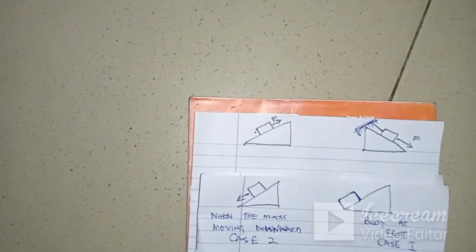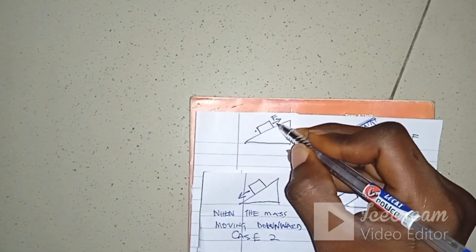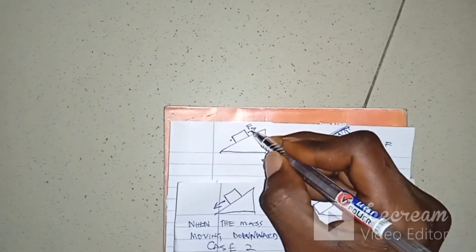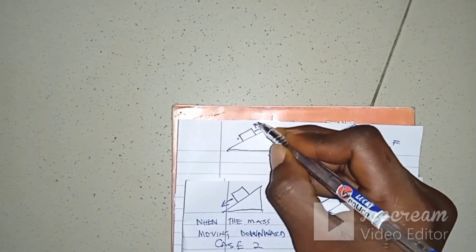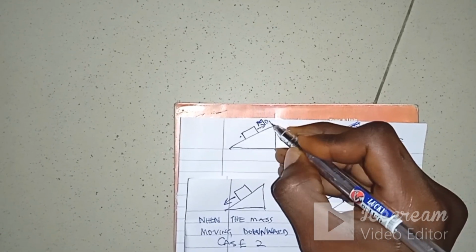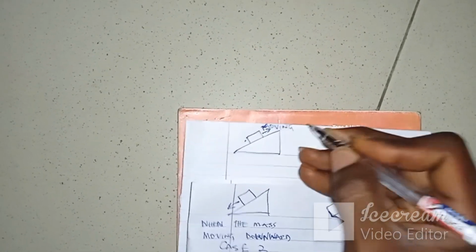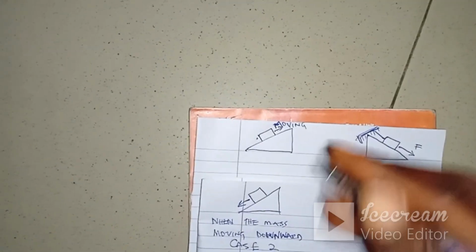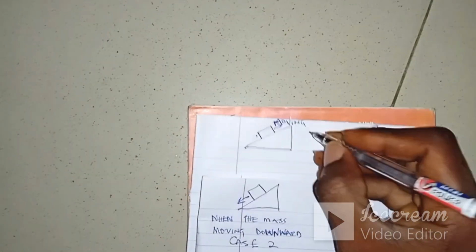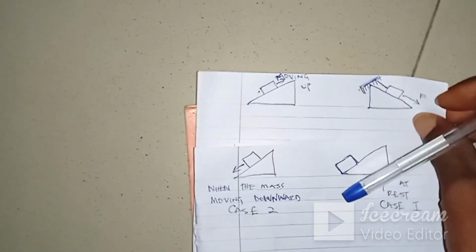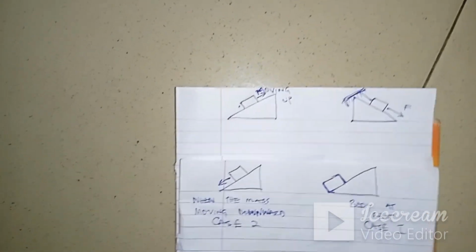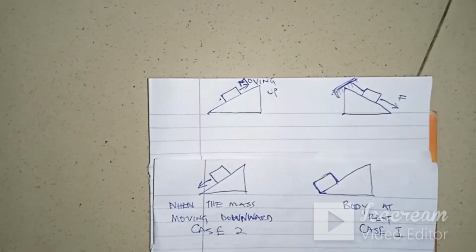Notice that here I don't want to use force. Let's say the body is moving upwards. Why am I not using force? I'm not using force because I'm not considering external force here.